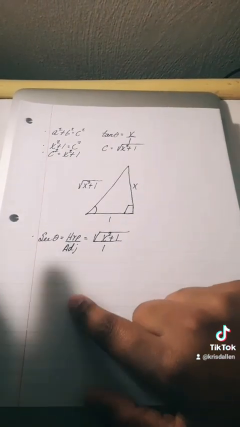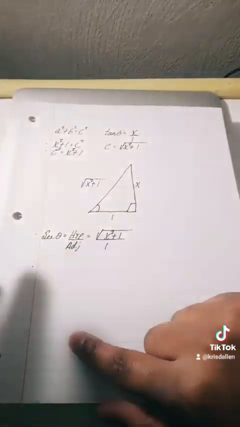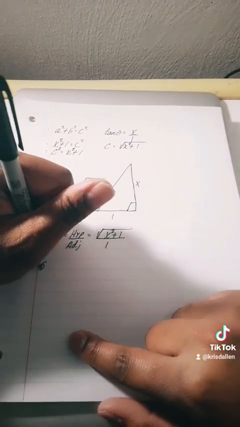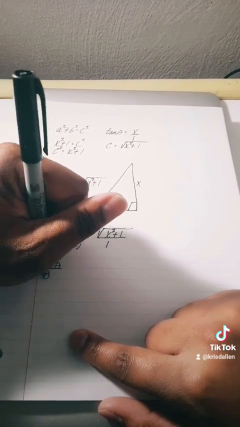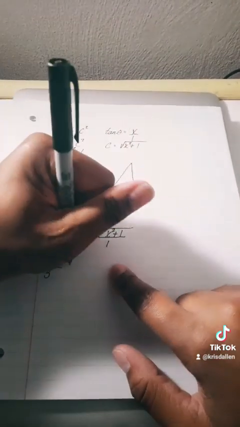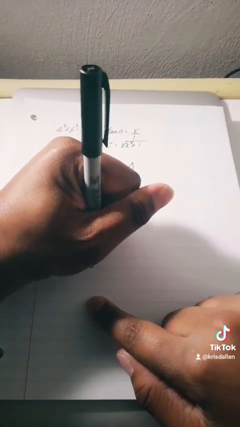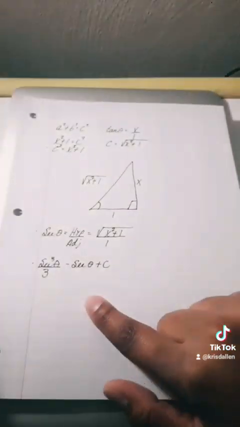And so when we go back to what we had, remember it was secant cubed theta over 3, and then it was minus secant theta plus c. So all we would have to do is just substitute in.